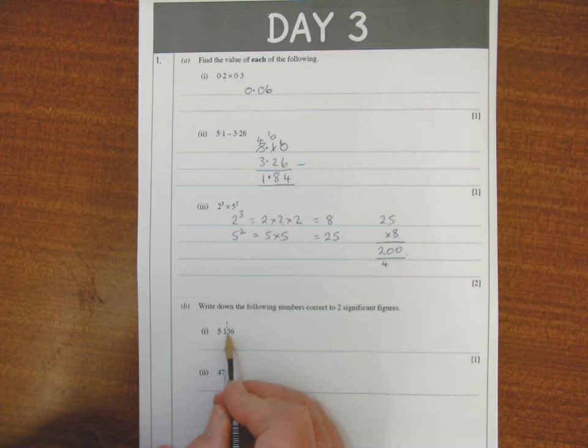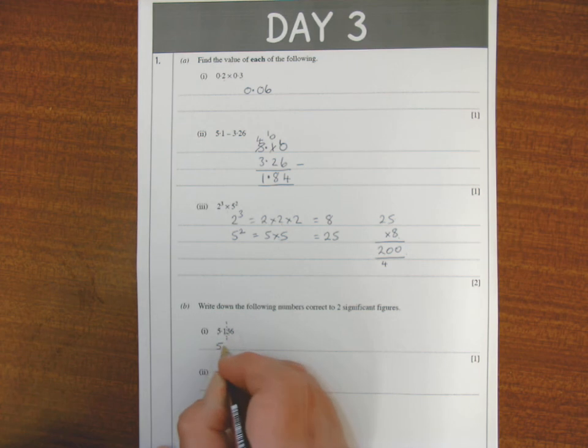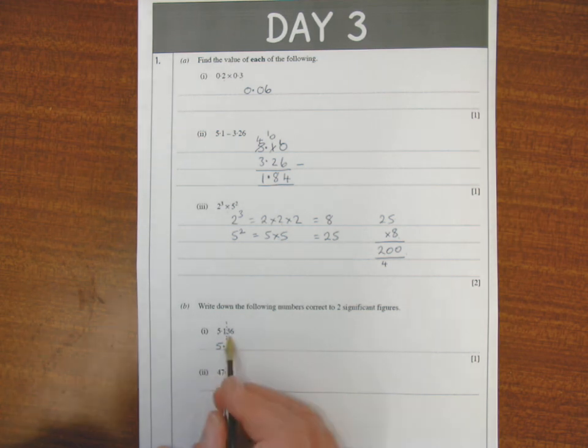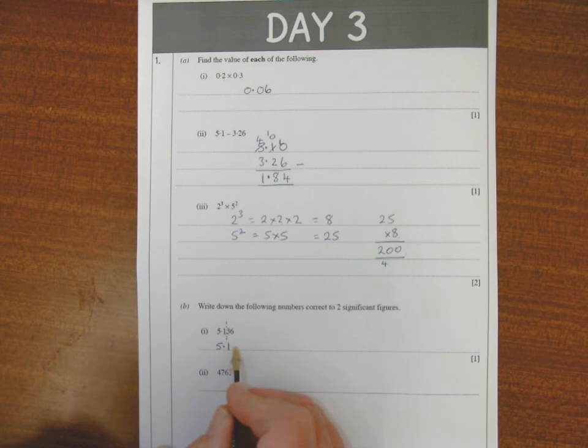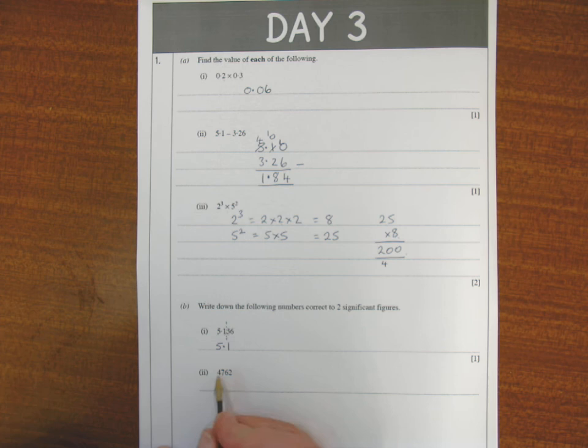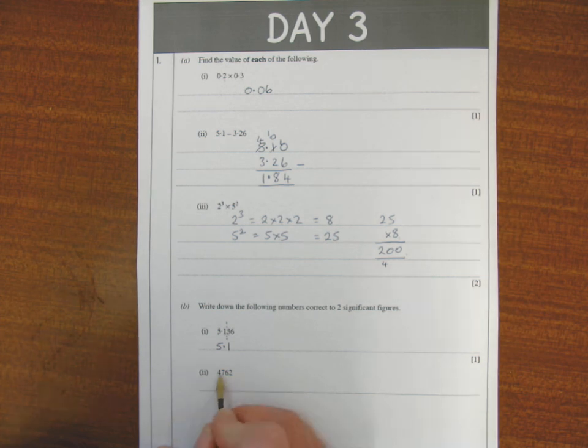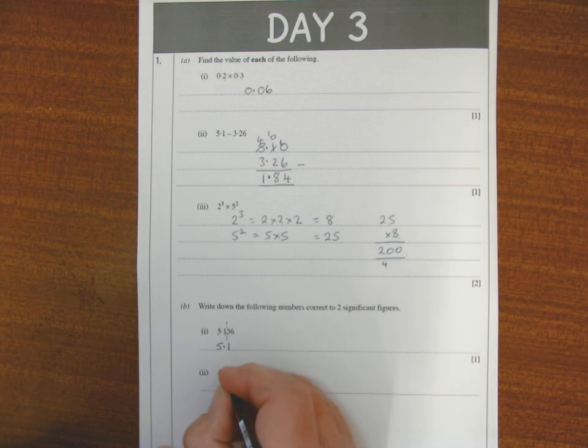I look at the number after the dotted line, it's a 3, so it's less than 5, so it doesn't affect the 1. So the digits are 5.1, and I don't have to put any, or you shouldn't put any noughts after that, because they would count as significant figures if I put the noughts in after the decimal point. So 5.1 is the answer there. This one, 4,762.